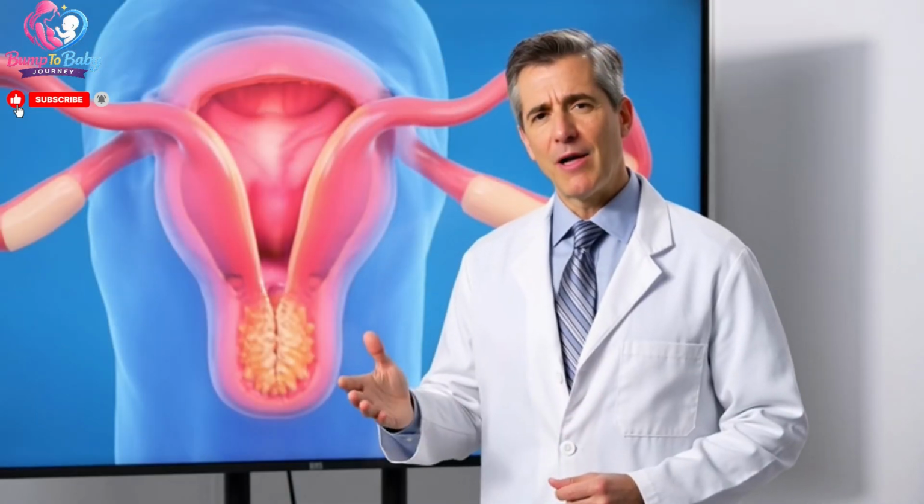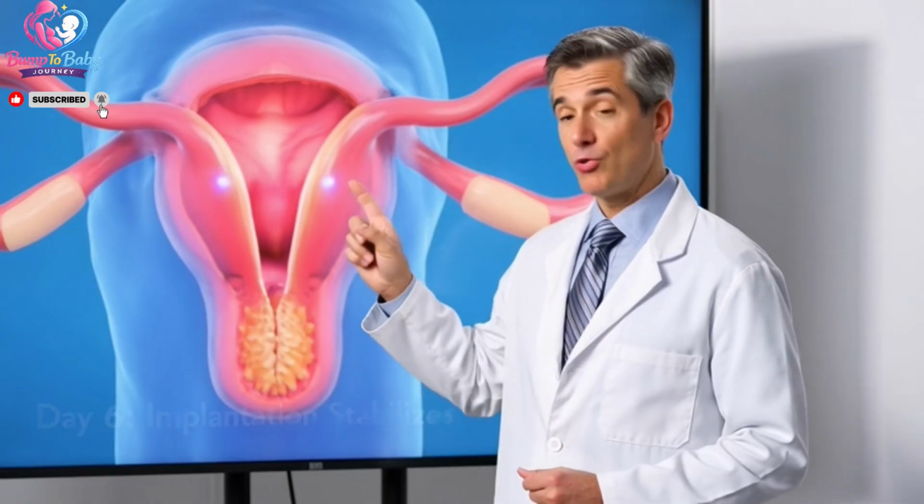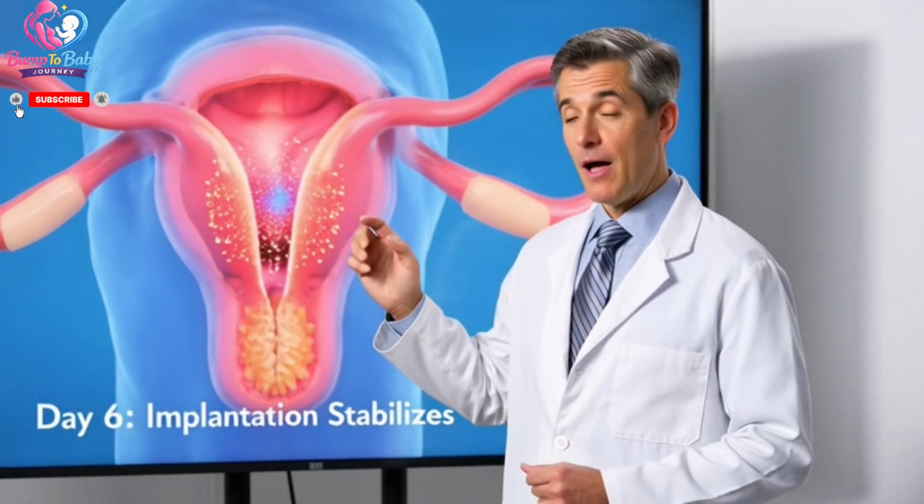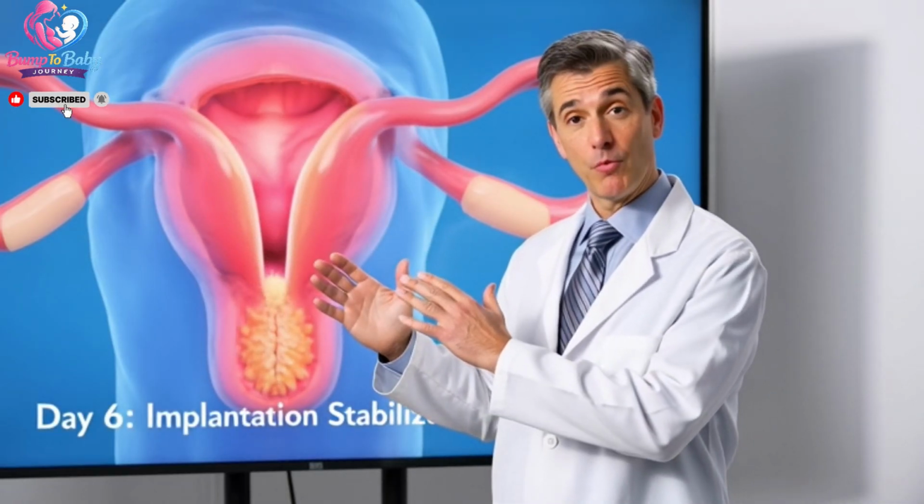Here we see the embryo attaching to the uterine wall. After initial contact, cell integration begins. By day 6, the connection is stable. This stability is critical for development.